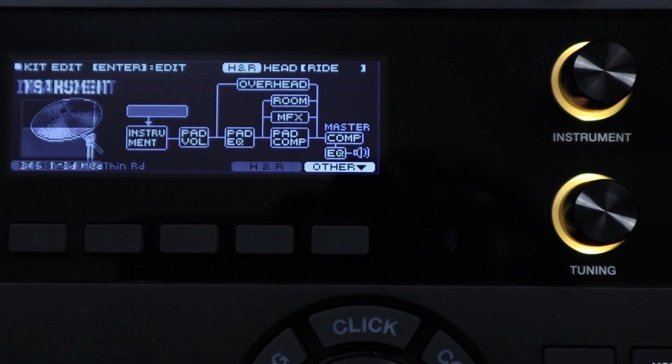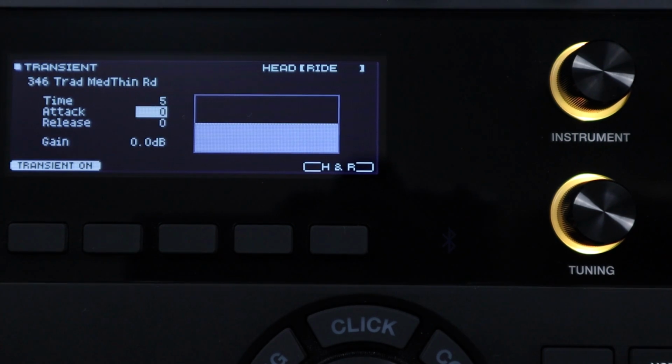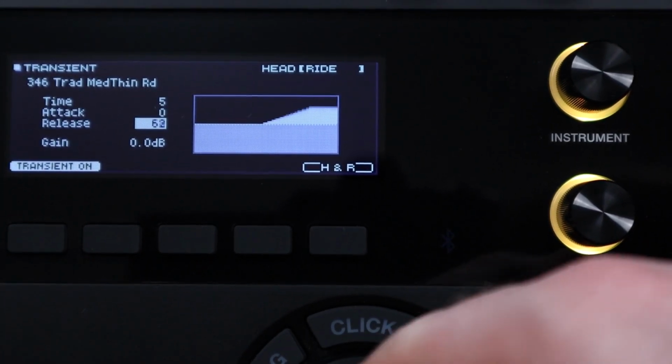The transient controls can be especially useful on a module like the TD07 for the ride cymbals. There aren't as many controls on that module for things like the pinginess or the wash. I also sometimes boost the release of the ride bow on the TD27 or the TD50 to give it some more wash if I can't get as much as I'd like out of the different settings.